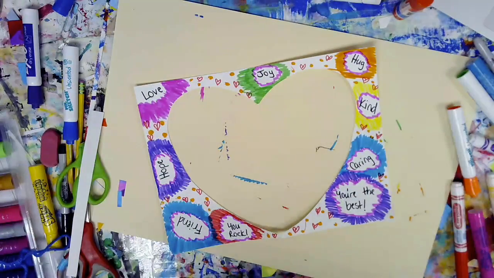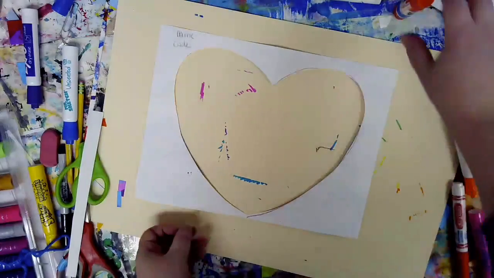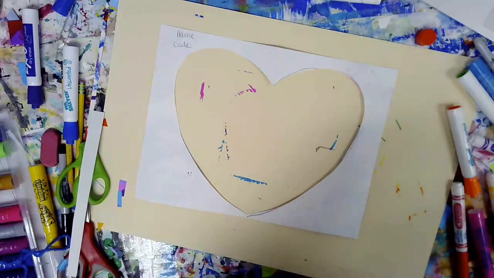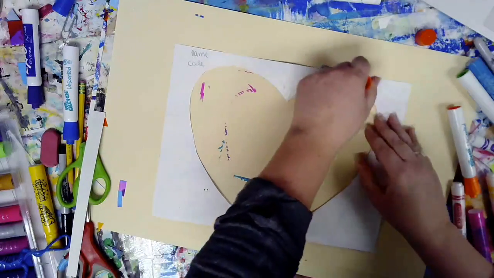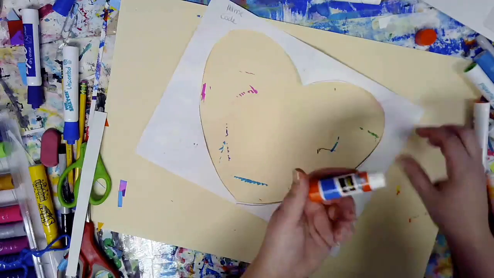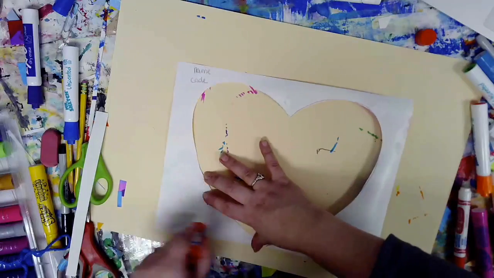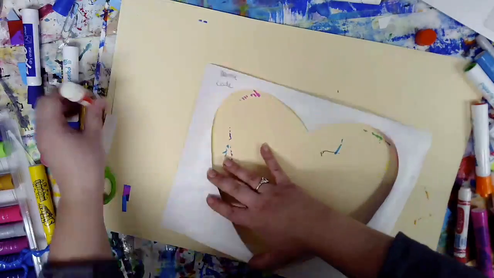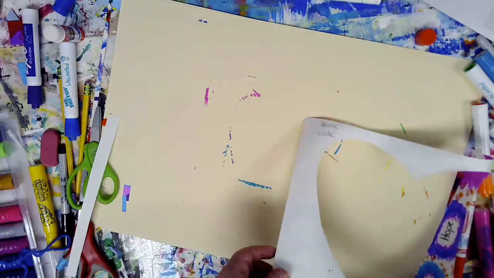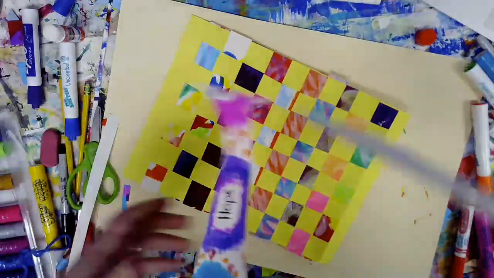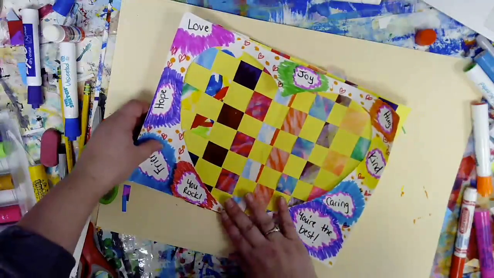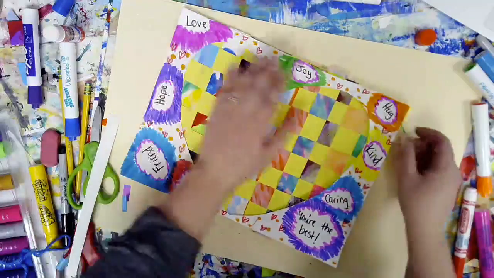When you're all done decorating, you are going to flip it over to the back and put glue on it. You want to make sure you put glue around the heart part first, and then you can do a little scribble on the outside there. You'll take your paper weaving and put this face up, glue upside down on the paper weaving.